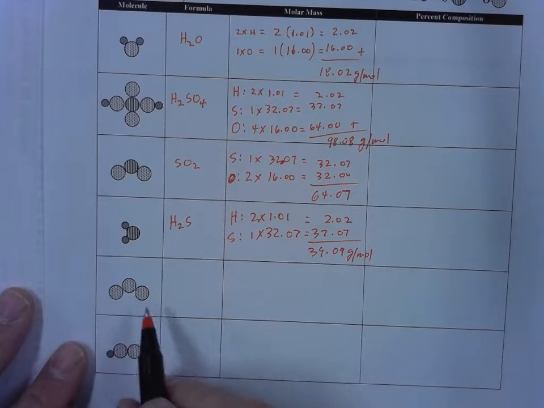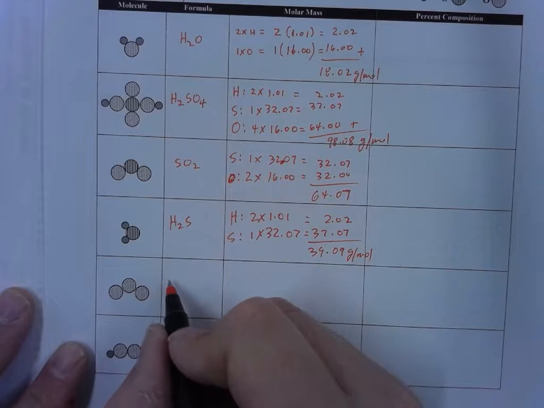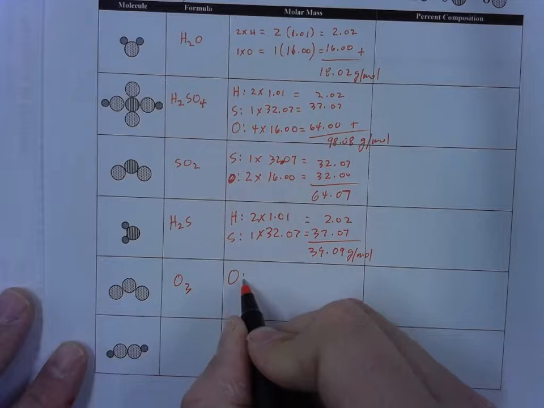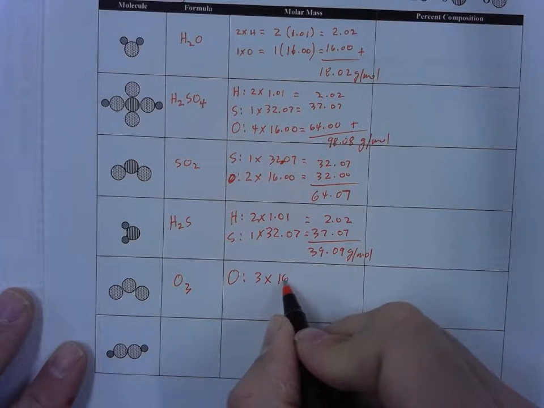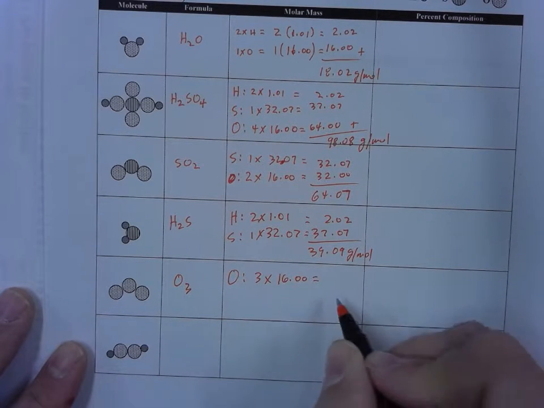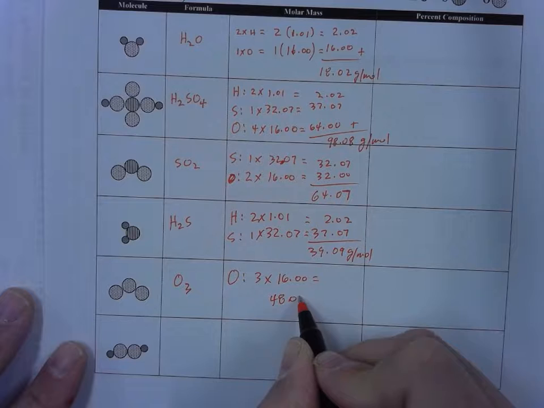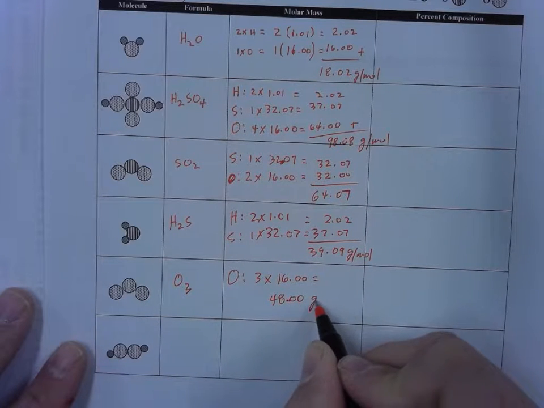In this case, we've got O3, which is ozone. So that's 3 times 16.00. And our mass there is going to be 48.00 grams per mole.